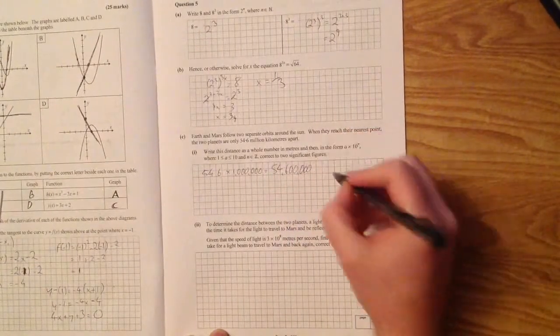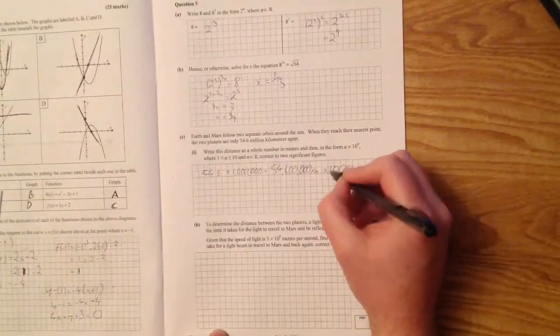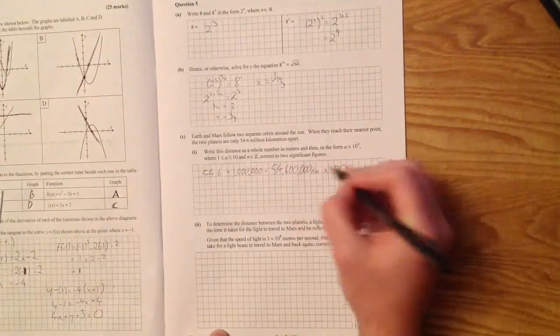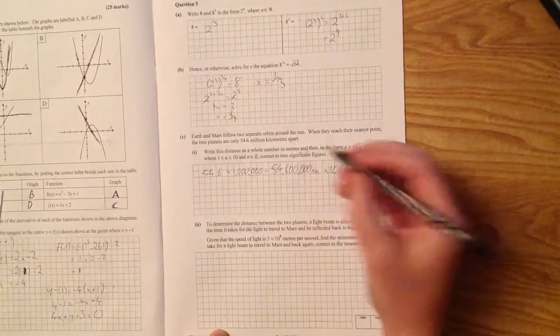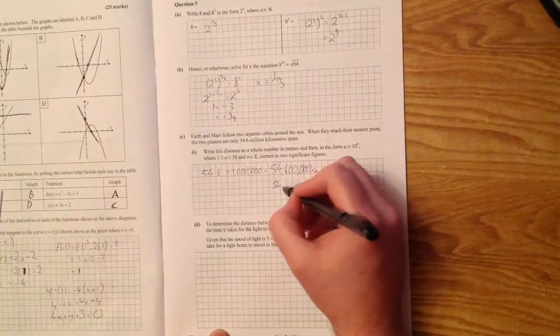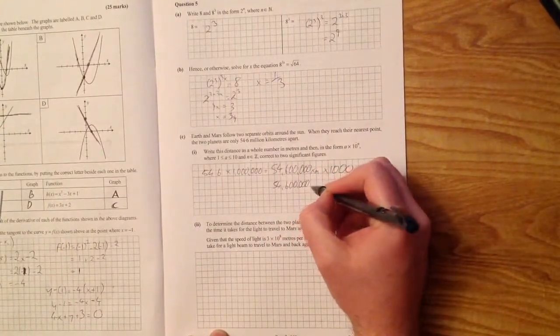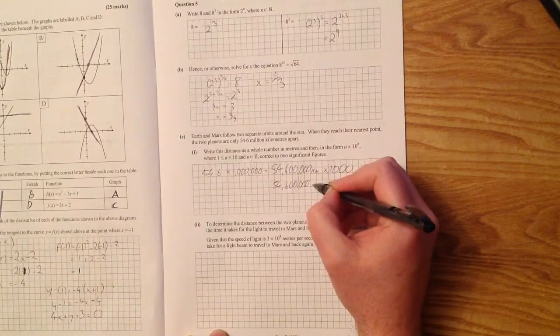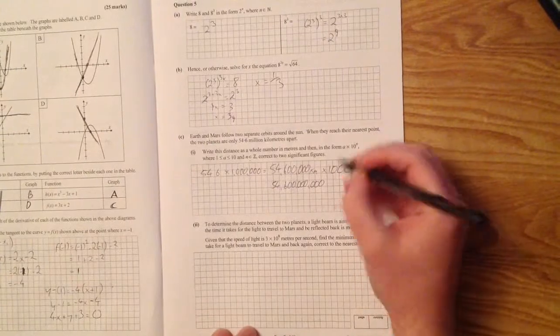Now we need to get that into meters, so multiply it by 1,000, because there's 1,000 meters in a kilometer. And you just add 3 zeros on, so you should get 54,600,000,000. And so that's how many meters there are.